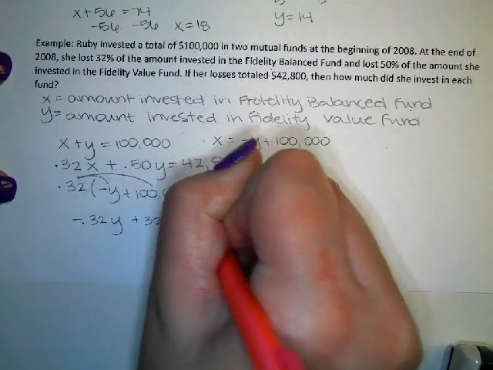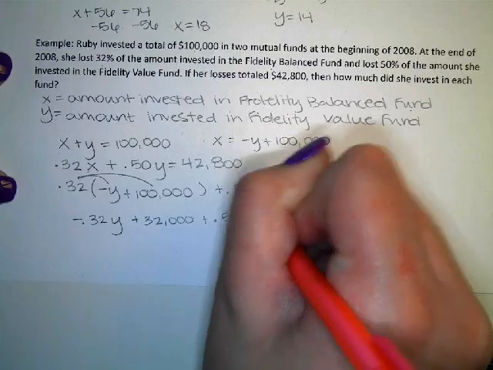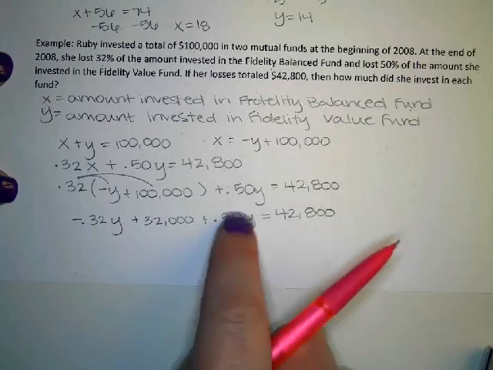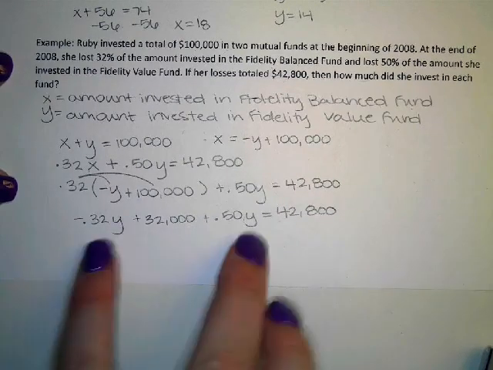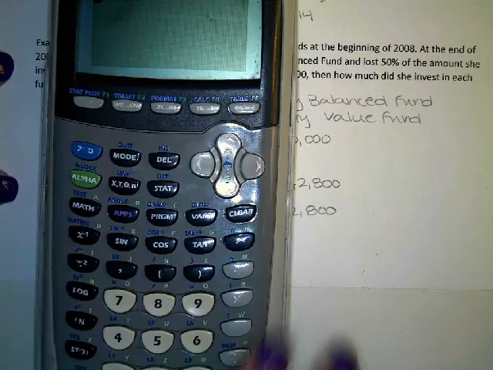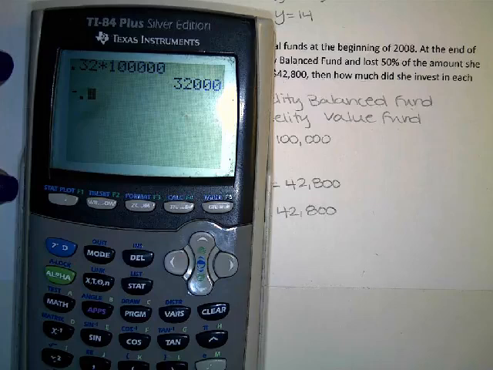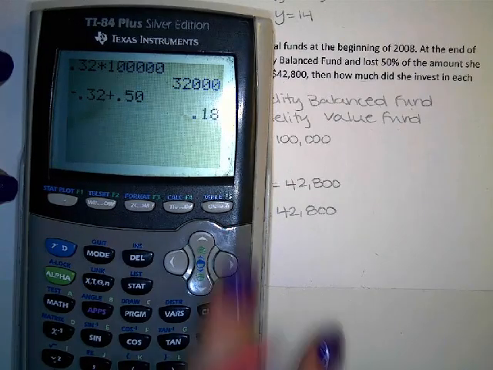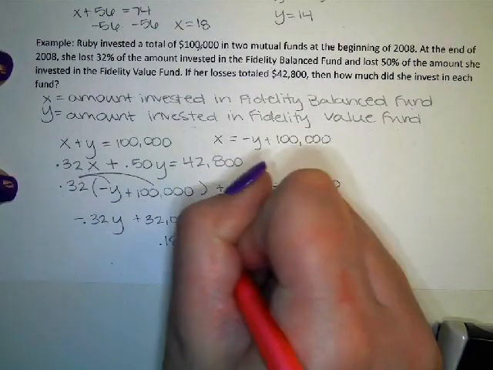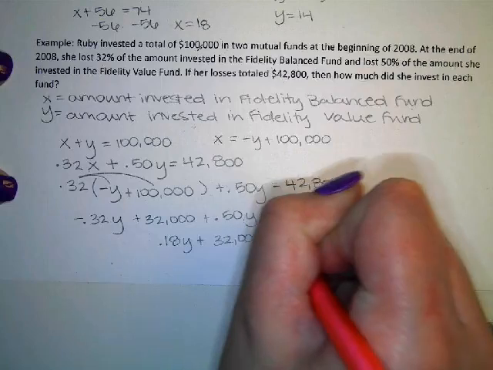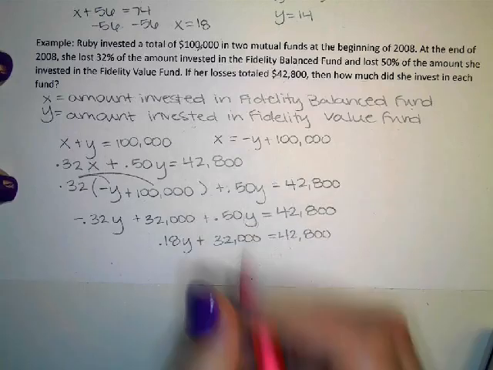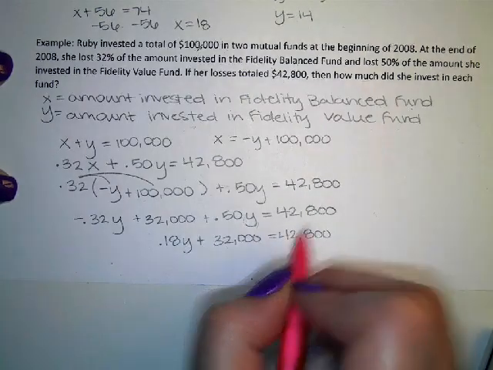So I'm going to combine my y's together. So negative 0.32y and 0.50y is 0.18y. And I'll subtract my 32,000 over. So I end up getting 0.18y equals, subtract 32,000, I get 10,800.